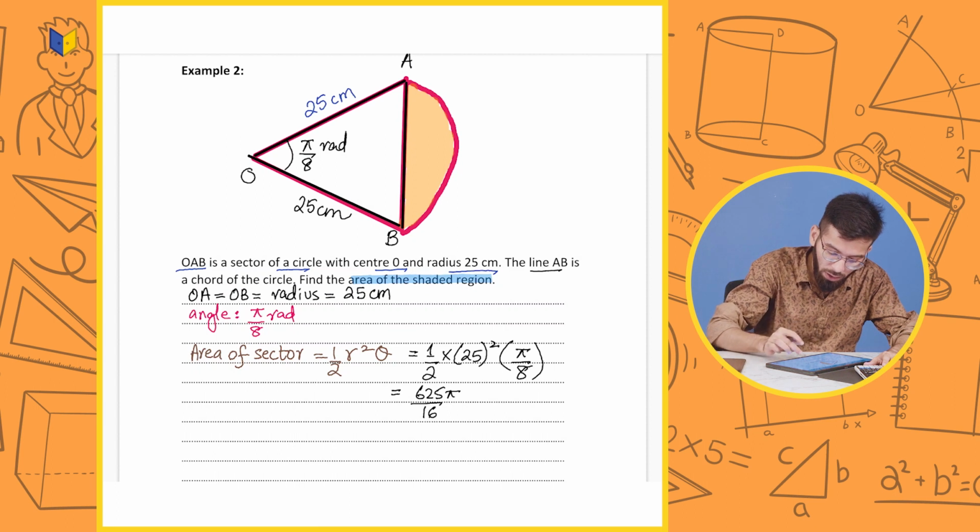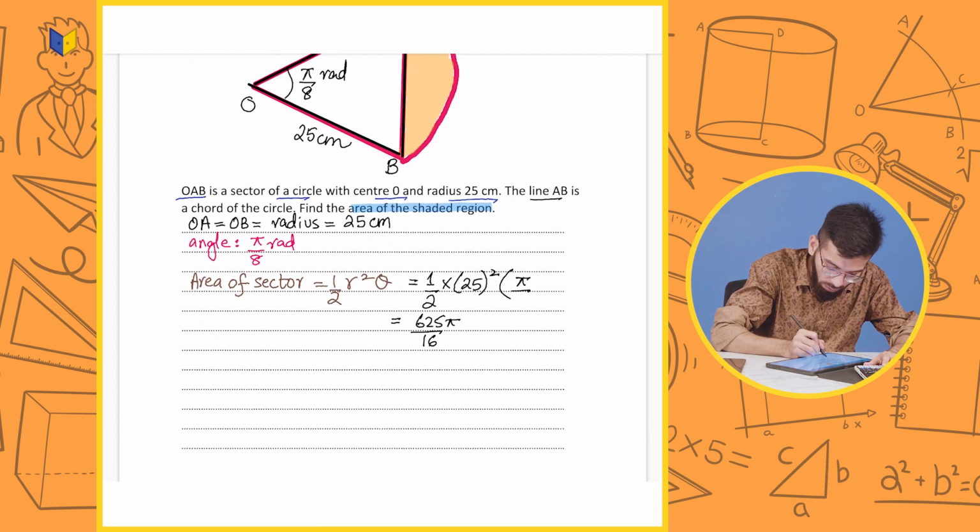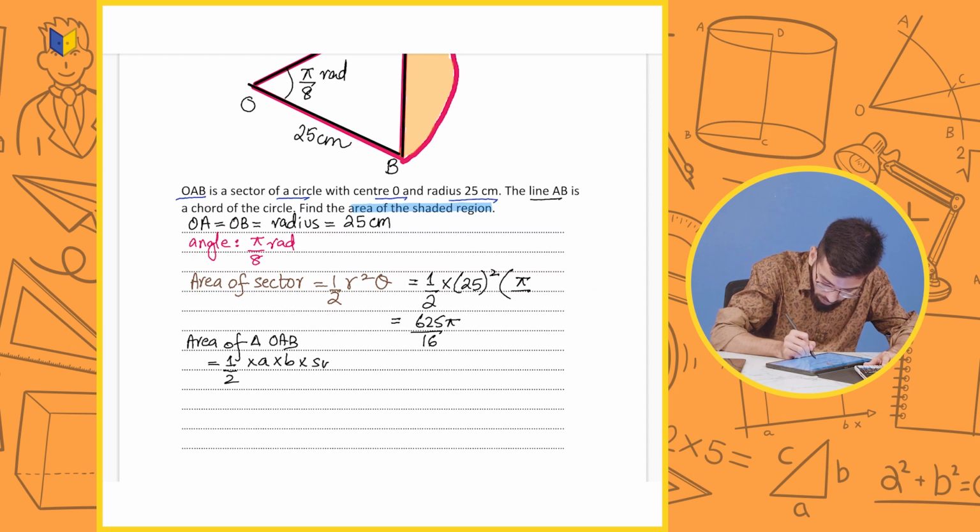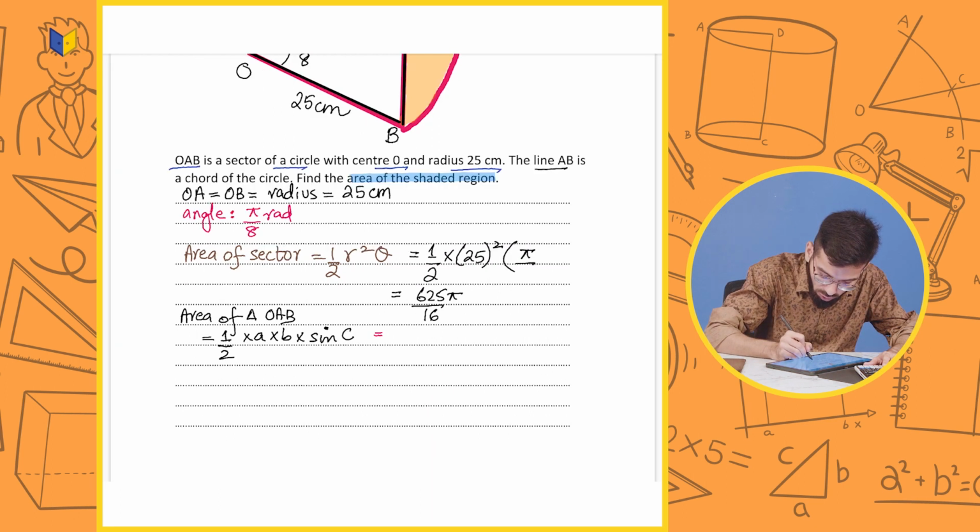We'll have to find the area of the triangle, students. The area of triangle OAB, using the formula half into AB into sine C, is used for non-right-angle triangles. So in this case it's going to be half into the radius 25 into the radius 25 into sine 1 over 8 pi radians.